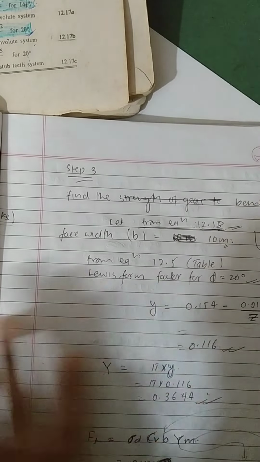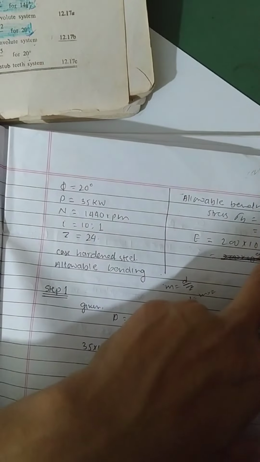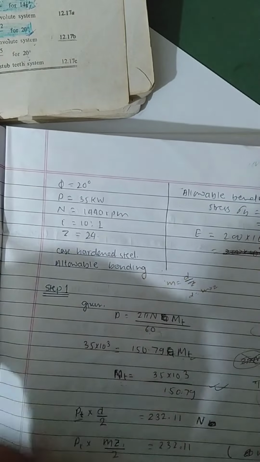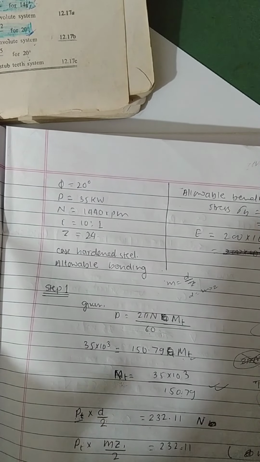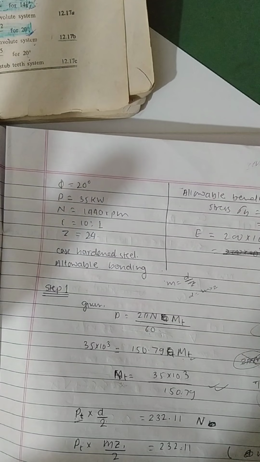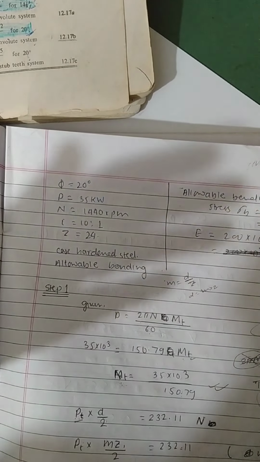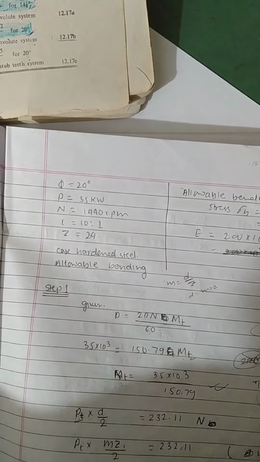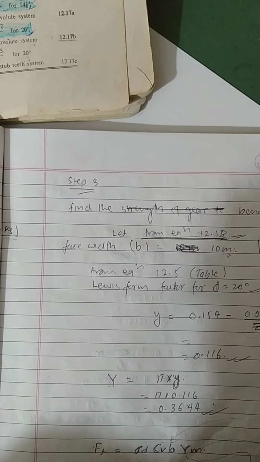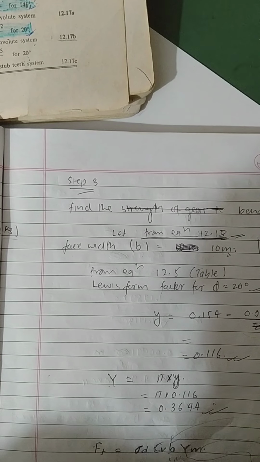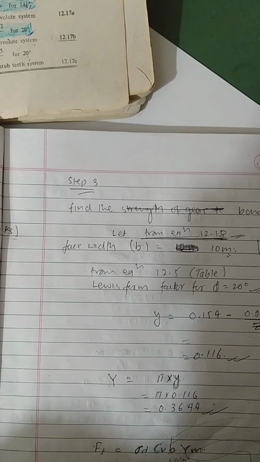Here it is given as 200 Newton per mm square, but if you are doing any calculation, you have to take all the things in the same unit. So I am taking the same unit, into 10 to the power 6 Newton per meter square. After that we will solve this one and we get these things.